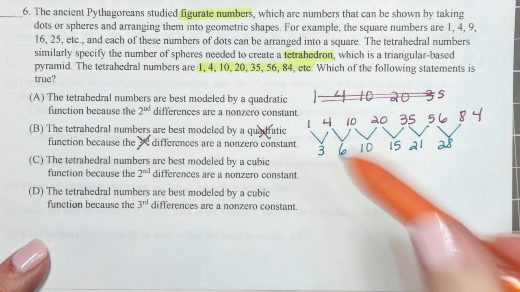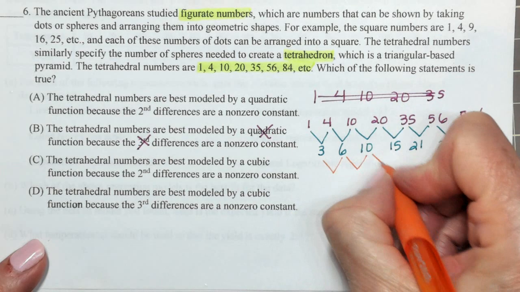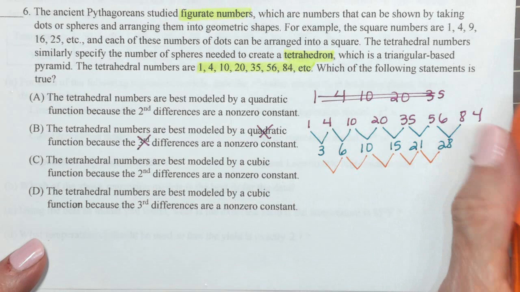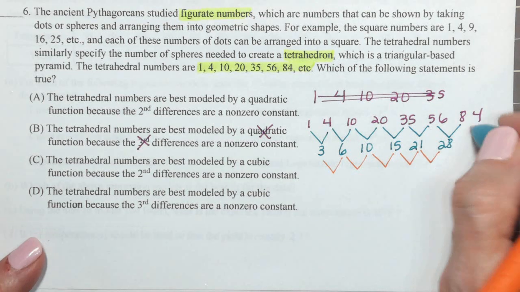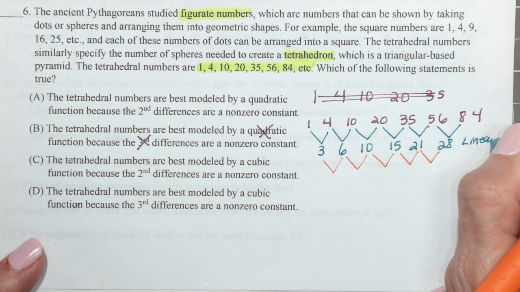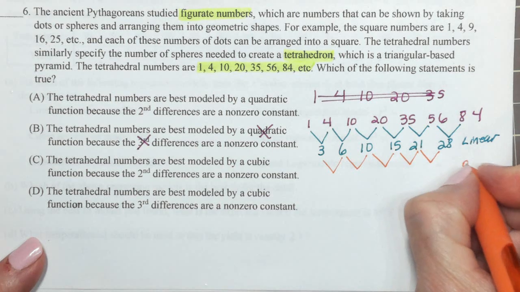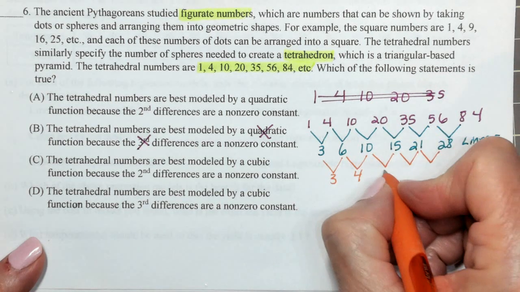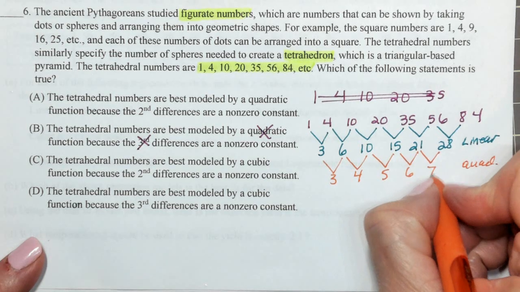Okay, next difference. If this is a constant, then these are going to be quadratic. So the first constant would be if it was linear. For this one, this would be if it's quadratic. So adding 3, adding 4, adding 5, adding 6, and adding 7.